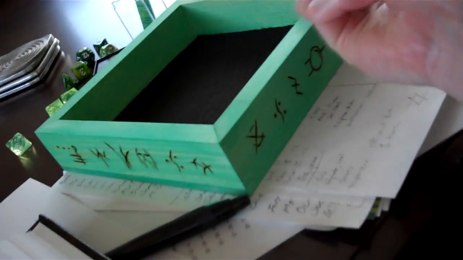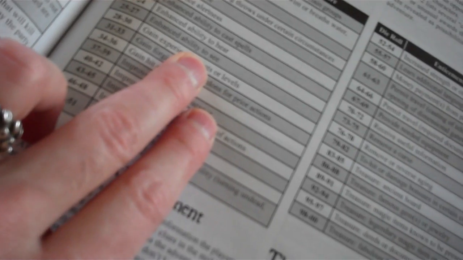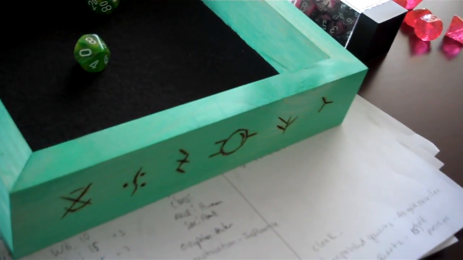You got 1 to 100, and as you can see, I'm just going to roll some dice, and I got 25. Then you look down here, and 25 is enhanced ability to see. Alright, let's roll again, and I got, what, 48. Let's look at 48. Improvement in movement rate.